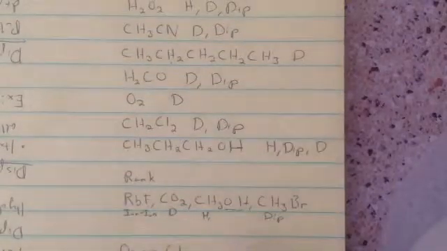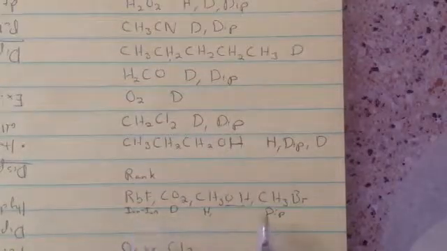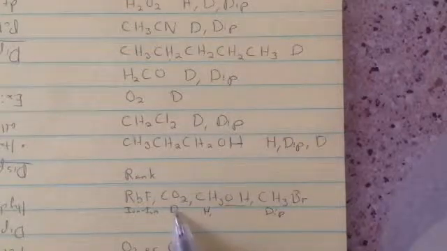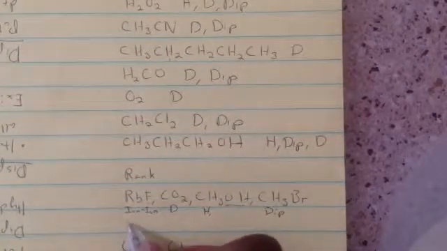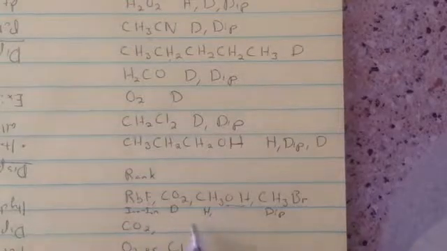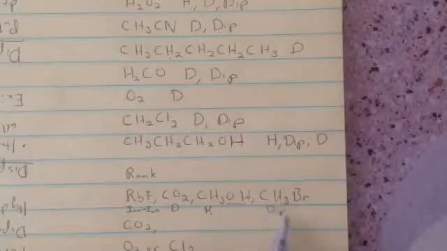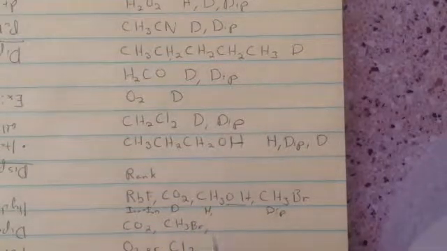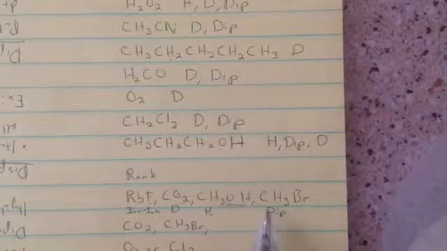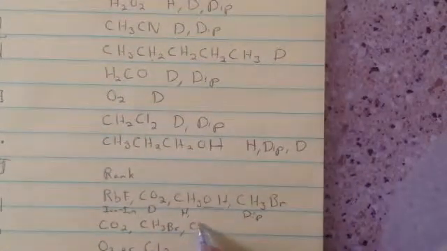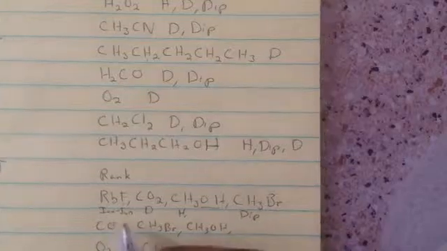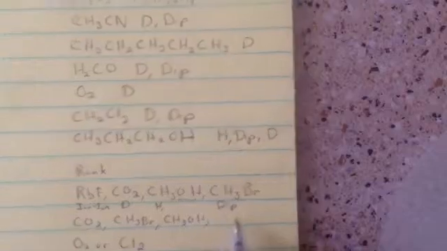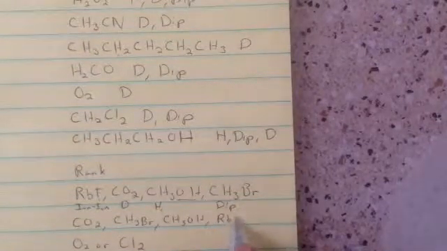So now we just rank it. Let's say I said weakest to strongest. The weakest would be CO2, remember, because it's a dispersion force, and dispersion forces are the weakest. Next would be dipole, which is CH3Br, because it's a polar molecule. And then hydrogen bonding is stronger than dipole, so you'd have CH3OH. And finally, ion is the strongest because of its full charges rather than partial. So then you would have RbF.